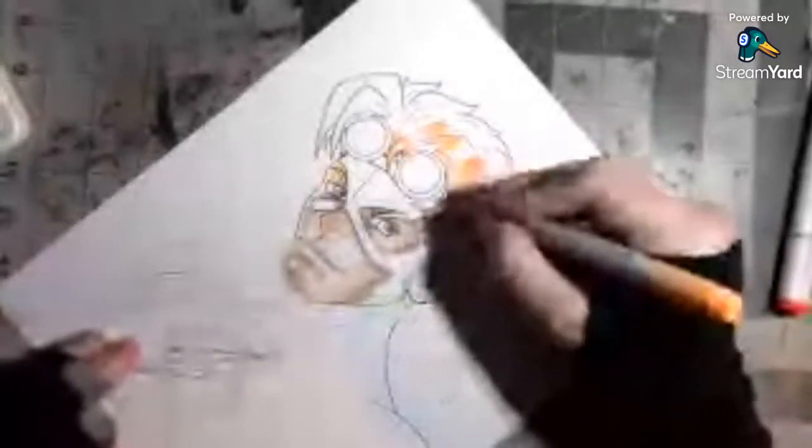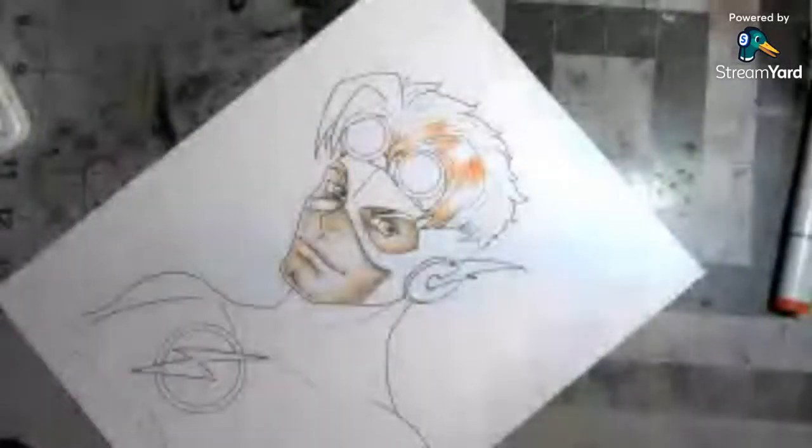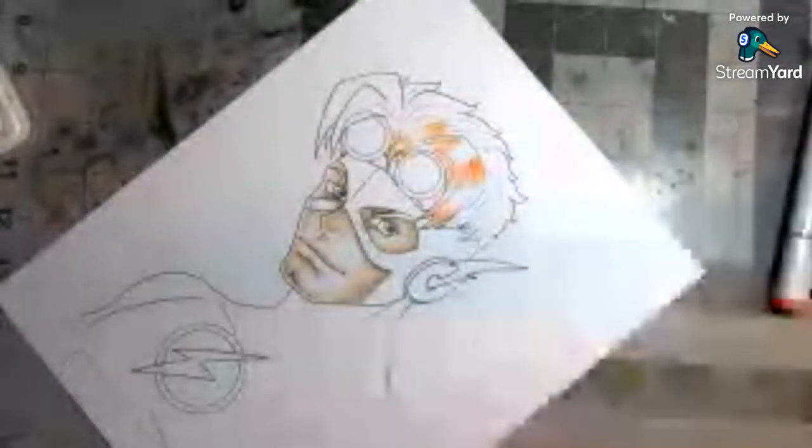So we're just using a YR02 to start off as a base coat for Wally's ginger hair. I might use some sedan. Hold on. Yeah, maybe some copper for the shadows and stuff.